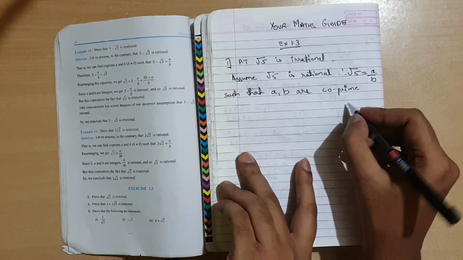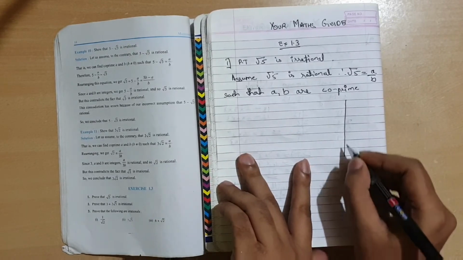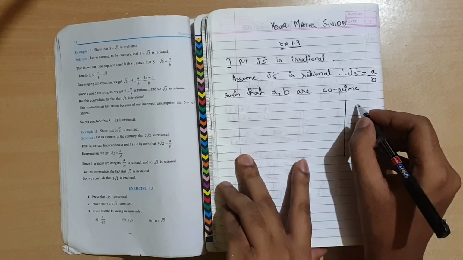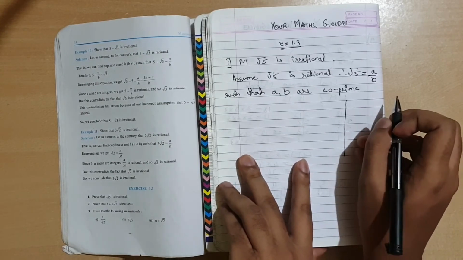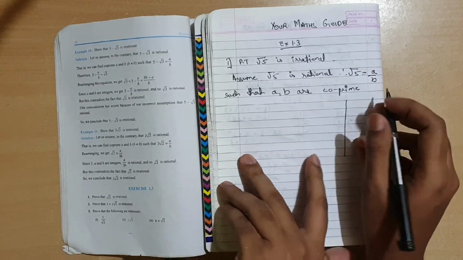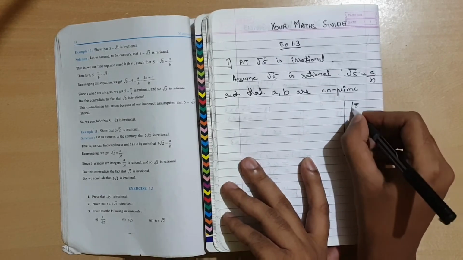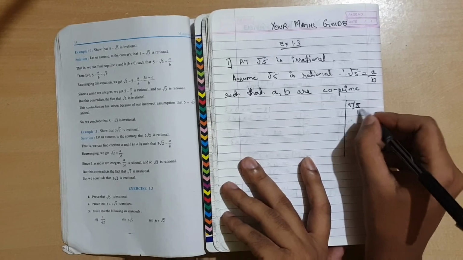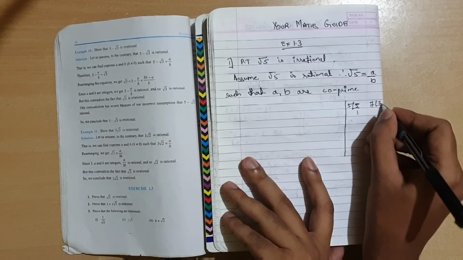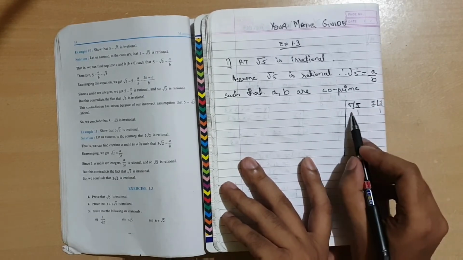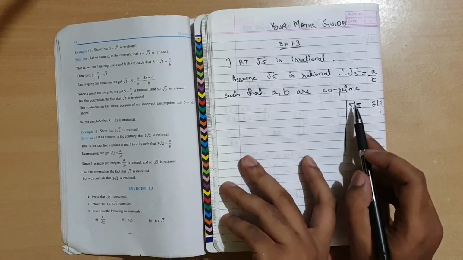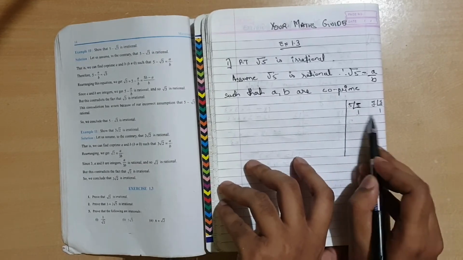Now what do you mean by co-prime guys? Co-prime means they have 1 as a common factor. Suppose let us take 5 and 7. When you remove the prime factors, these both have 1 in them.